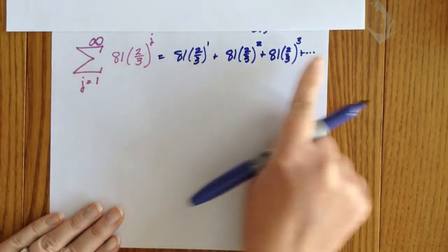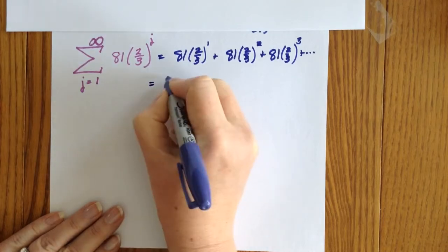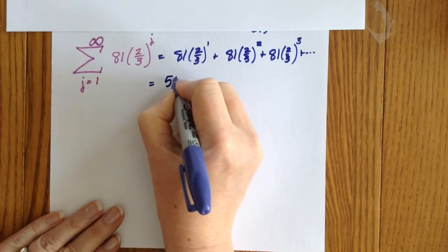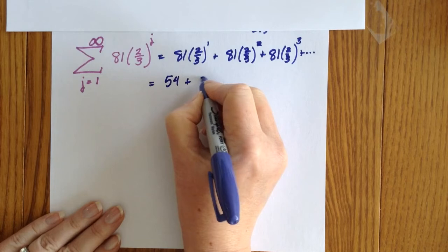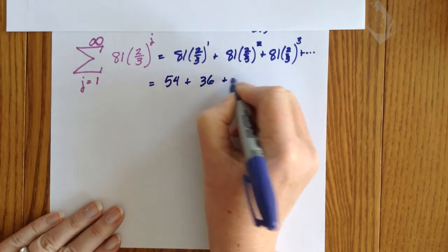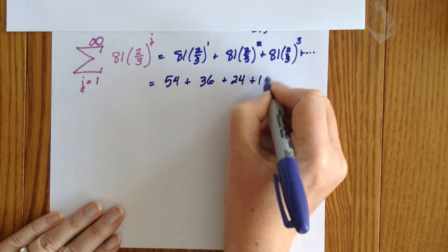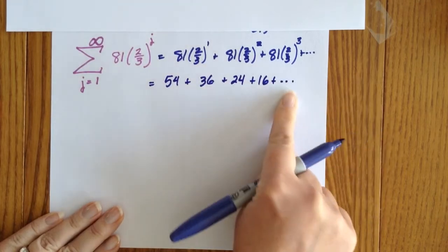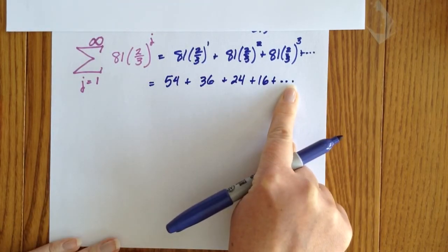Now, just for the fun of this, I have written out some of these. If you do the math, this is 54, this is 36, this is 24. If I keep going, it's 16, and so on forever.